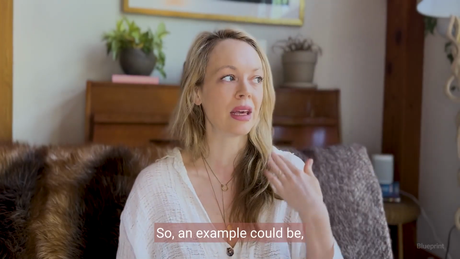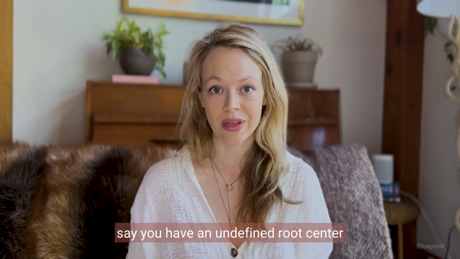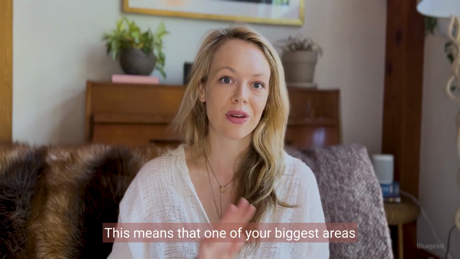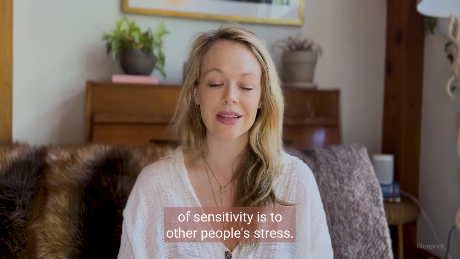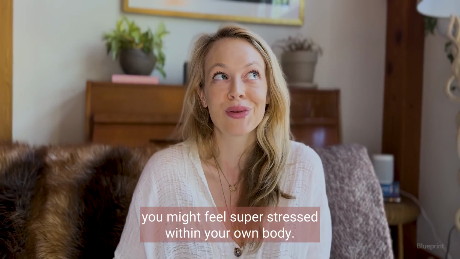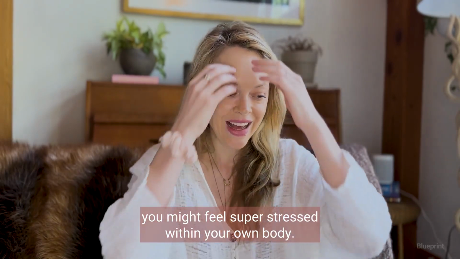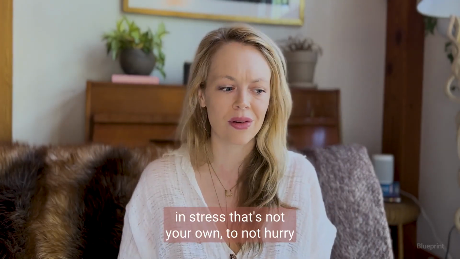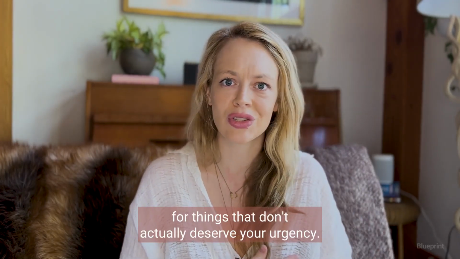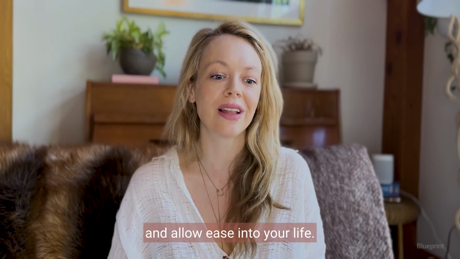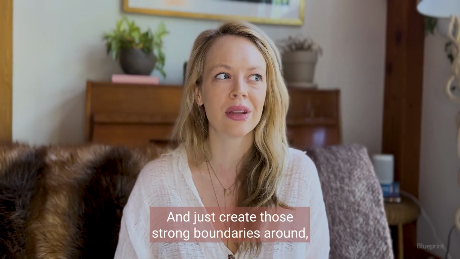So, an example could be, say you have an undefined root center, which would be the very bottom center, would be white. This means that one of your biggest areas of sensitivity is to other people's stress. And so, if you're around people that are stressed, you might feel super stressed within your own body. And so, a big lesson for you is to not get lost in stress that's not your own, to not hurry for things that don't actually deserve your urgency, and to just really learn how to slow down and allow ease into your life and just create those strong boundaries around, is this my stress or is it not?